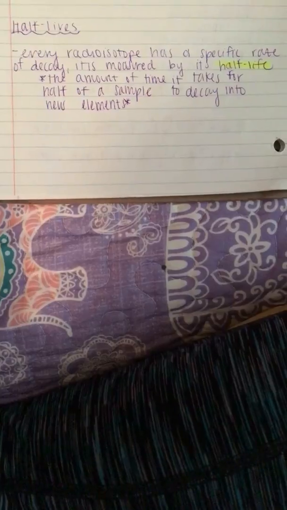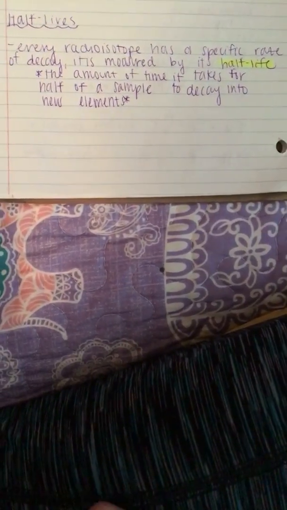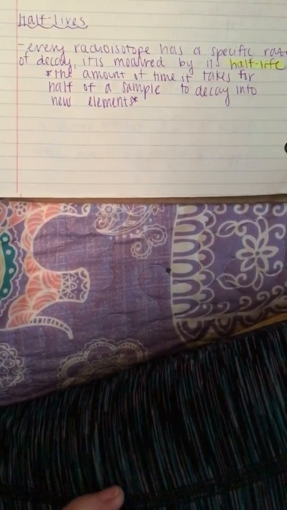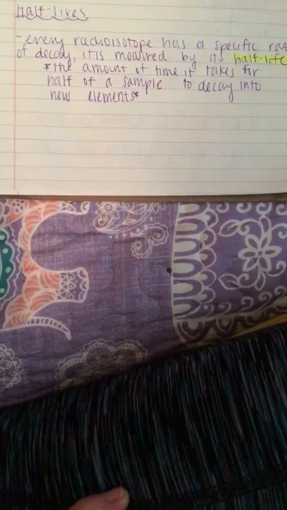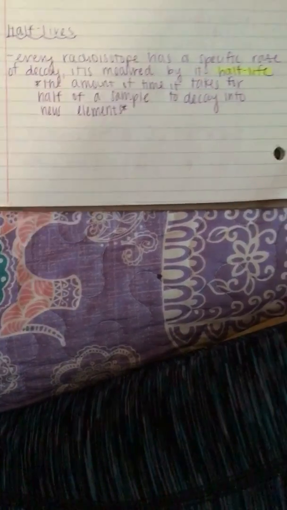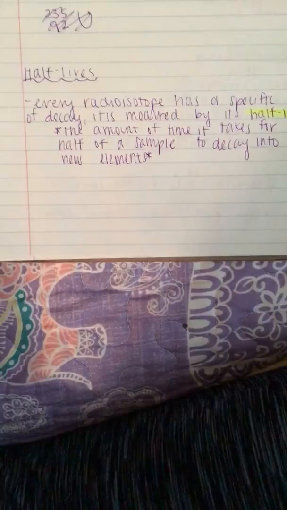So now we're going to talk about half-lives. Every radioisotope has a specific rate of decay. It's measured by its half-life, and its half-life is the amount of time it takes for half of a sample to decay into new elements. So half-lives of isotopes can range from billions of years to fractions of seconds.